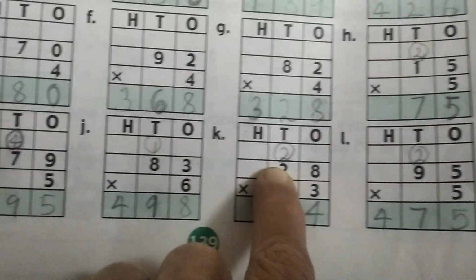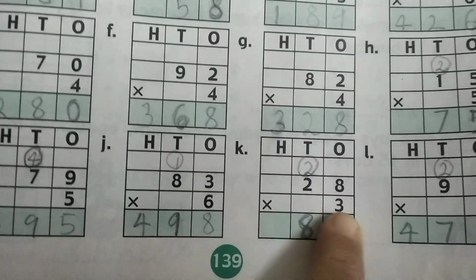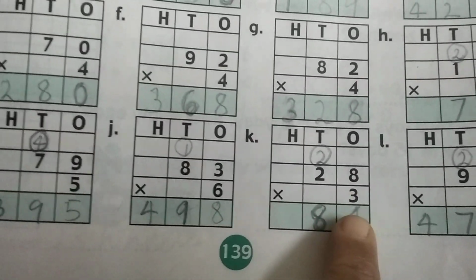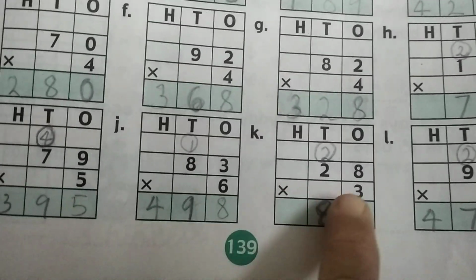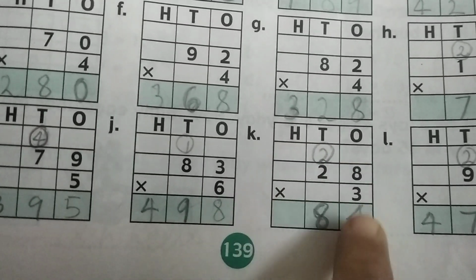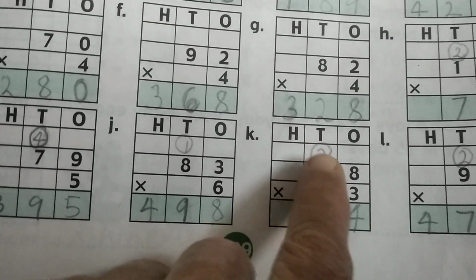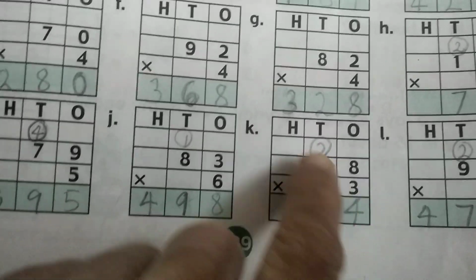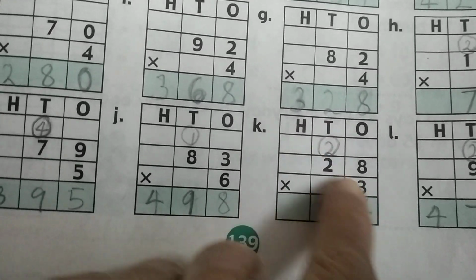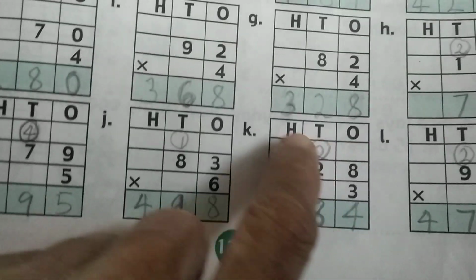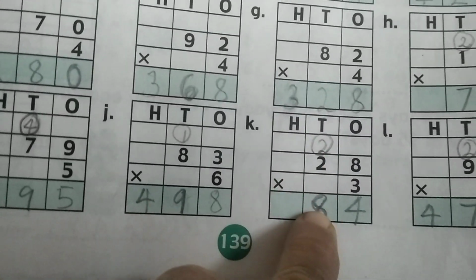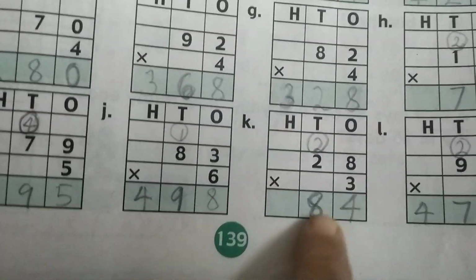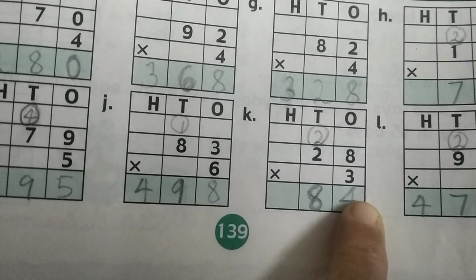The next sum 28 into 3. 3 8s are 24. So, we have to regroup it as 24. 4 in ones and 2 in tens. So, 4 you have to write in ones and 2 in tens. 3 into 2 is 6. 6 plus 2 is 8. So, we have to write in tens 84. 28 into 3 is 84.